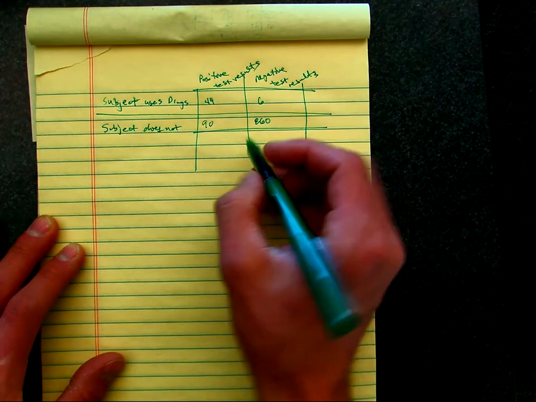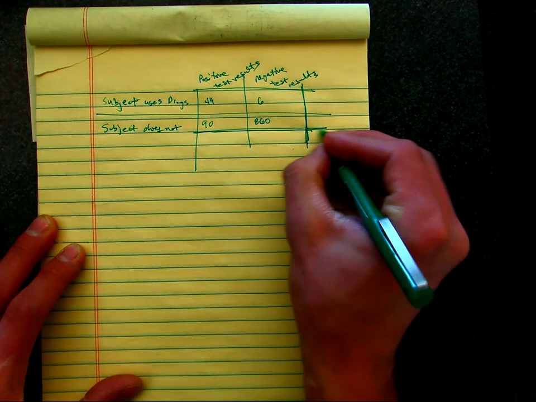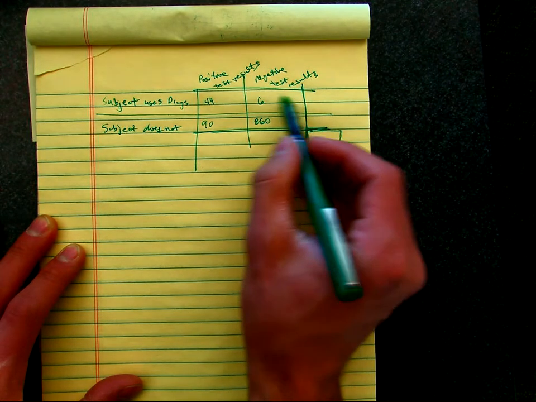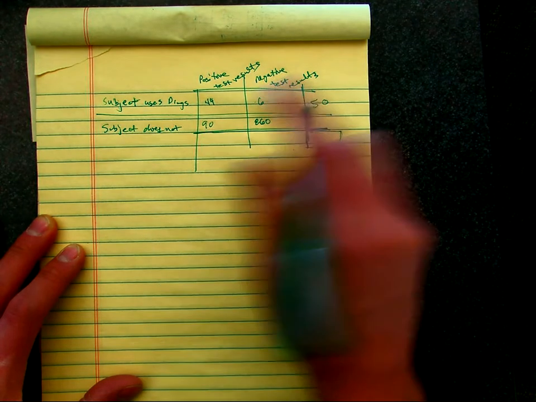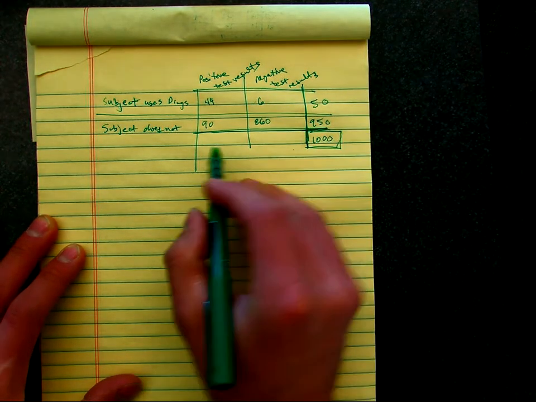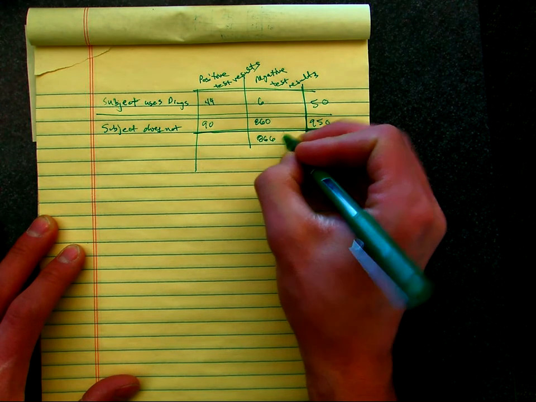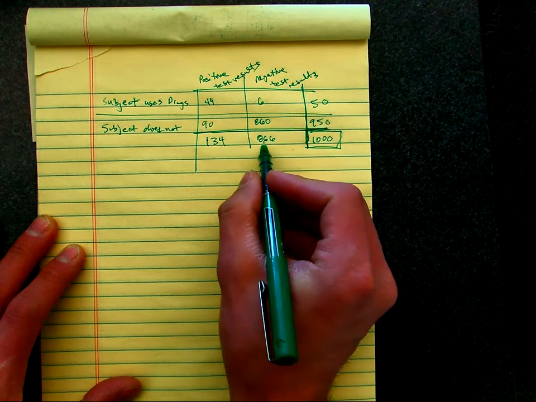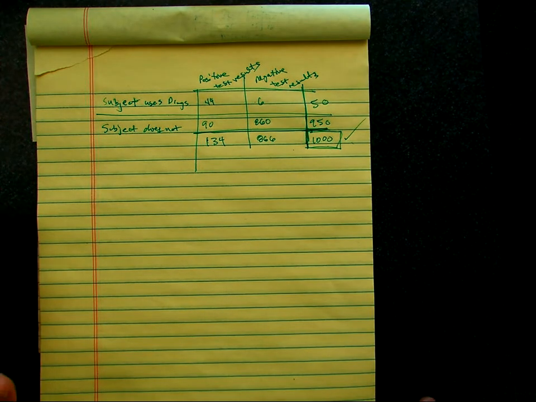Now, one thing I do when I build tables like this is I'll make an extra set of lines. Down here, this should be your grand total of what all these sum together. So 6 and 44 gives me 50. 860 and 90 gives me 950. Those two together give me 1,000. So if I add these two together, it should give me 1,000. So we get 866, and 90 and 44 gives me 134. Add those together, it gives us 1,000. Good. Checks off. So that's how we construct one of those tables.